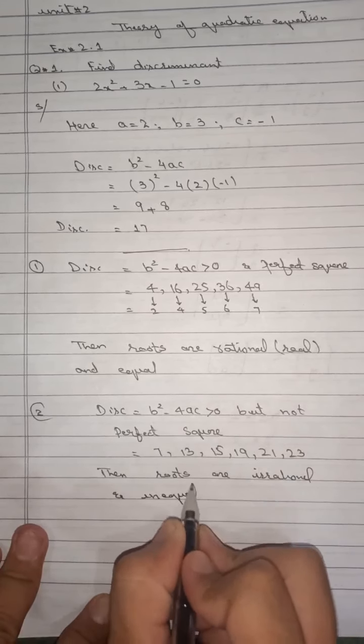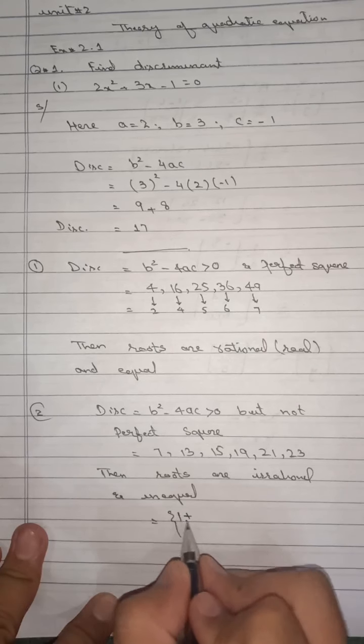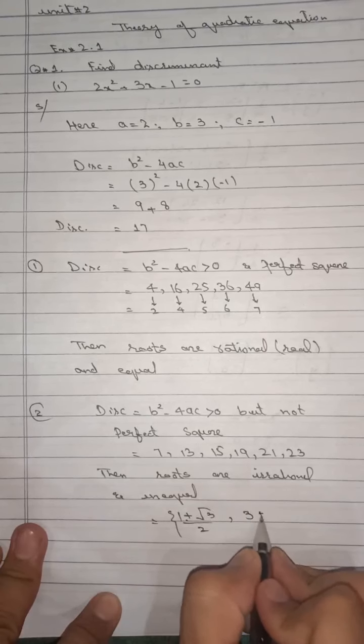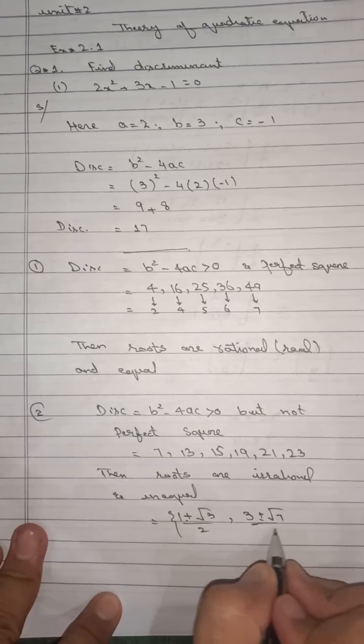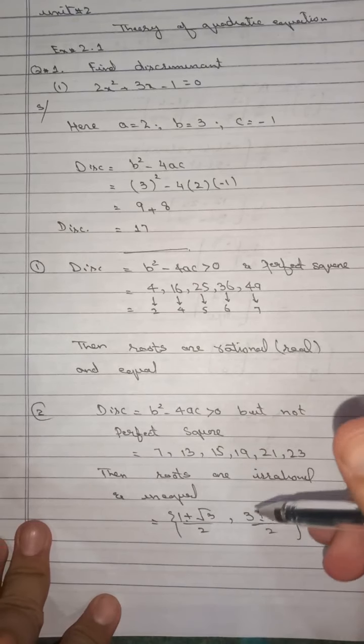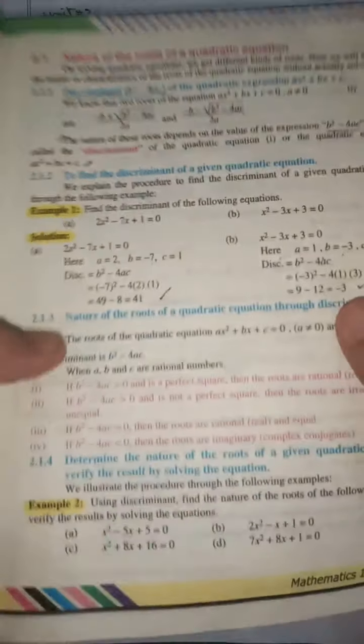It means your solution set will be of the form plus minus 1 plus minus square root 3 over 2, 3 plus minus square root 7 over 2. That kind of solution set can occur if the discriminant is greater than 0 and not a perfect square.